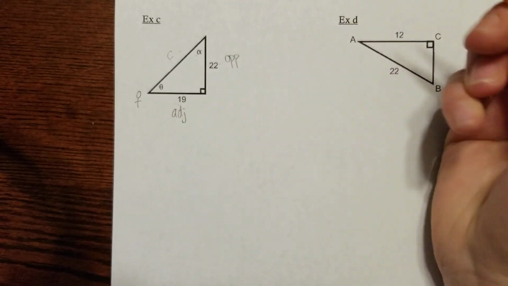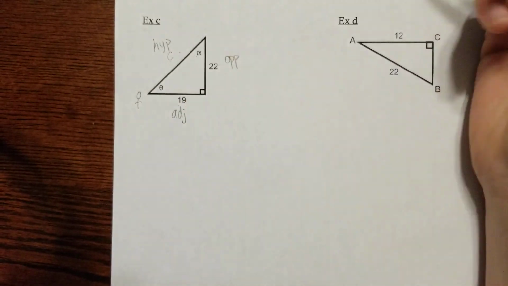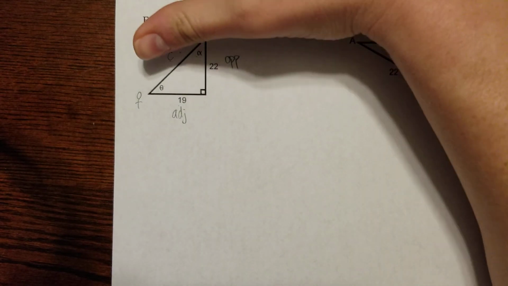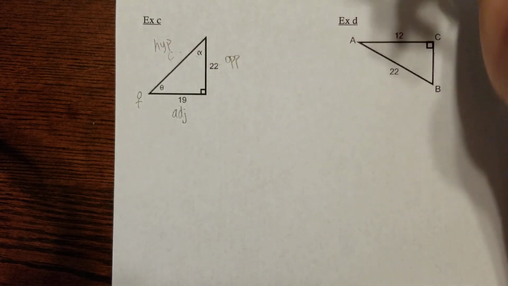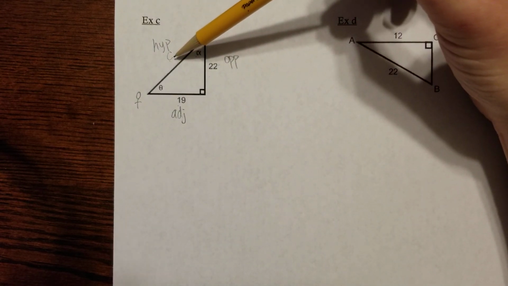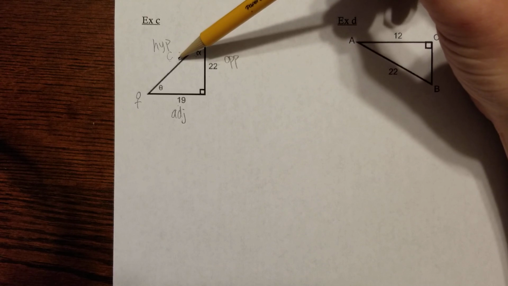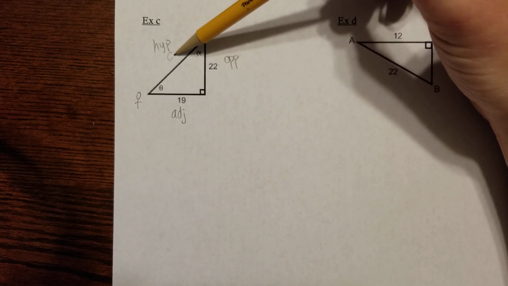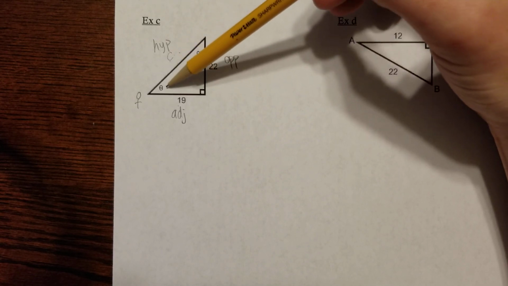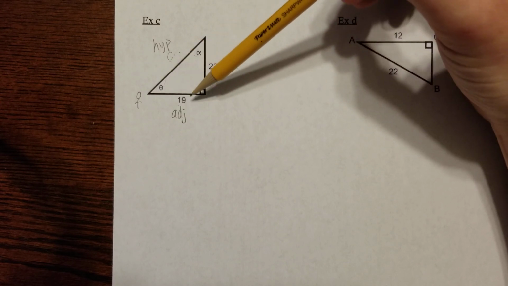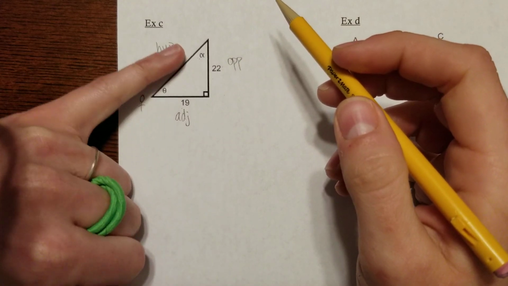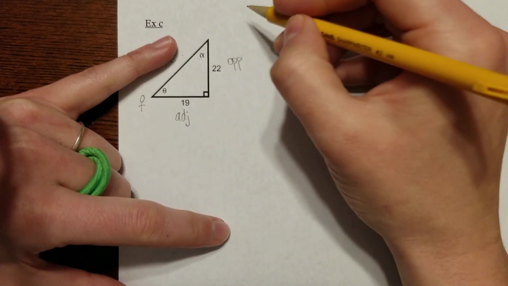adjacent, and hypotenuse. Now, since we don't currently know what C is, we don't know our hypotenuse, it is not going to be helpful. Now, if we find C using the Pythagorean theorem, we can totally use the hypotenuse to help us write a trig function. However, I wouldn't use it only because if we make a mistake here, then it's going to give us a wrong answer for theta. So I like to always use things that are given to me in the picture. So if I don't use the hypotenuse, then I have opposite and adjacent.